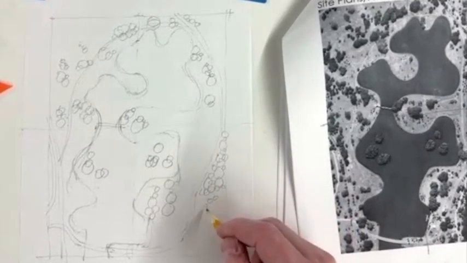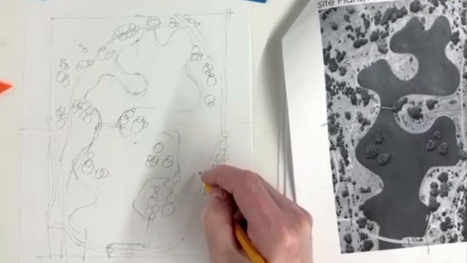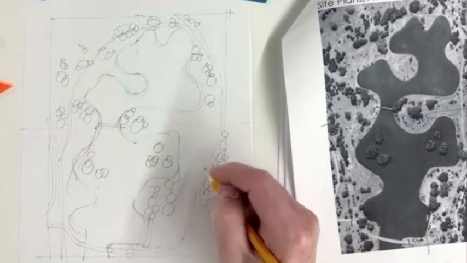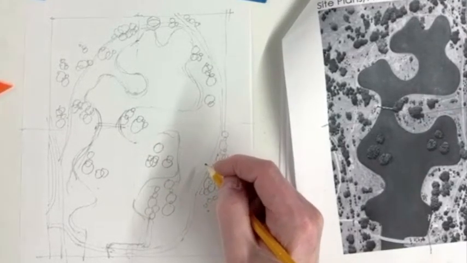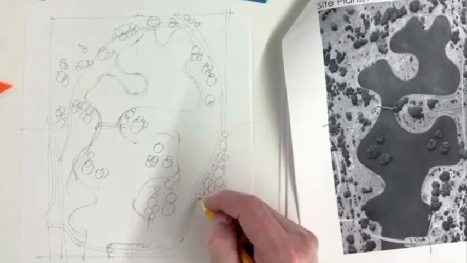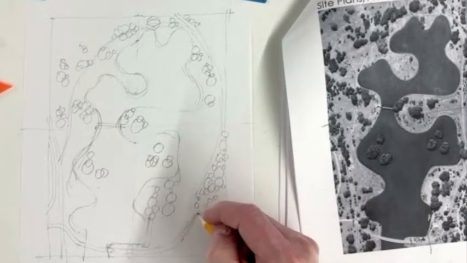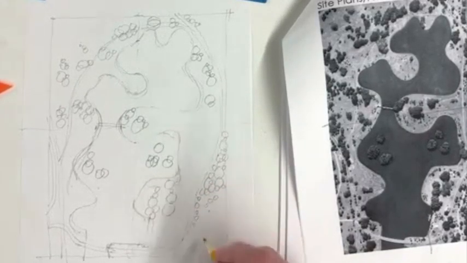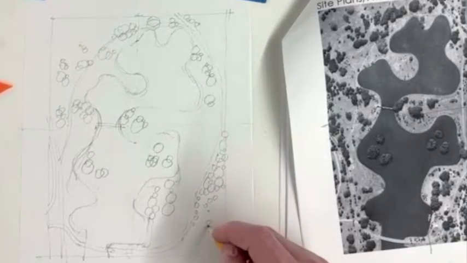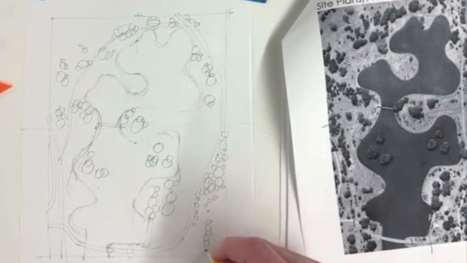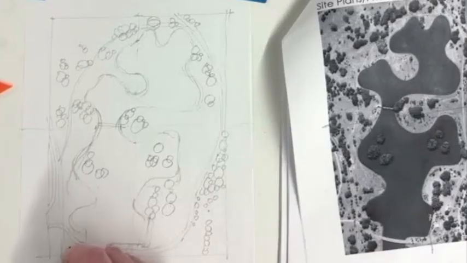And here. It's actually supposed to go. No. I'm kind of blowing it there, but I don't care. Not going to get super worried about the parking yet.